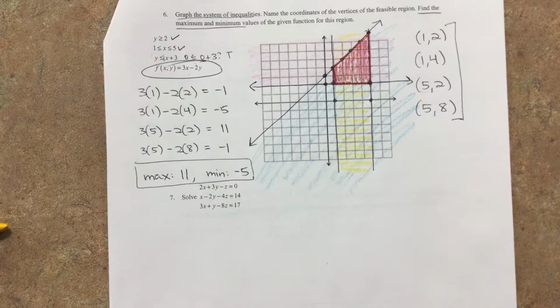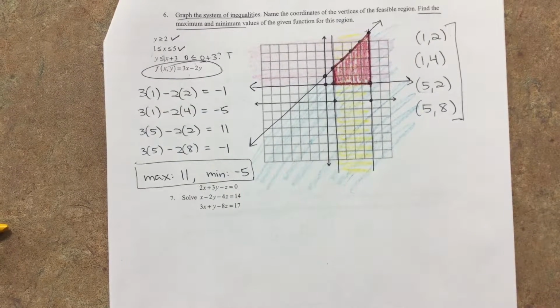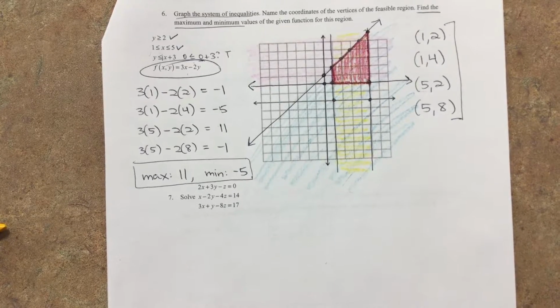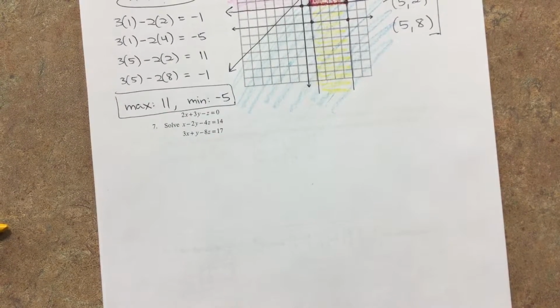Okay, all done with the inequalities. Questions on any of those? No. Okay, so 7 and 8 are from 3-4. These are these systems of 3 inequalities.